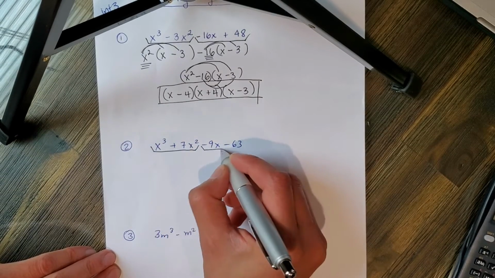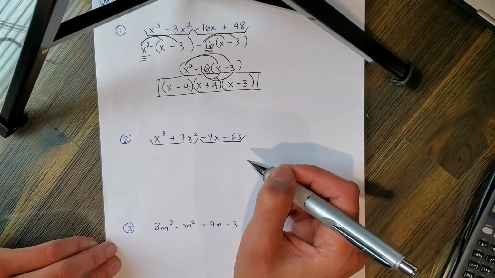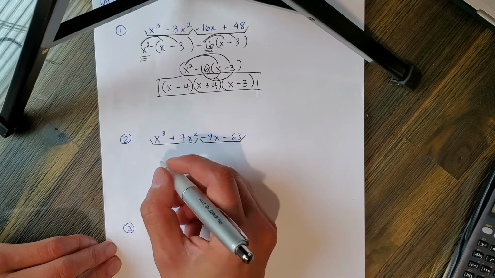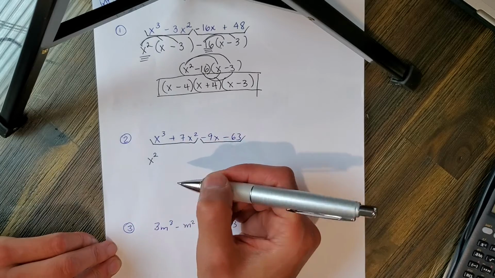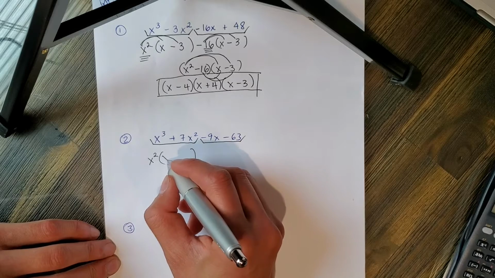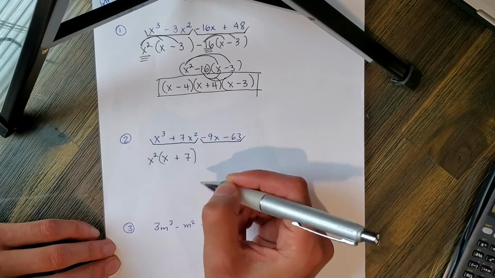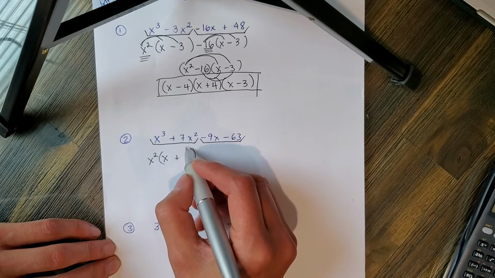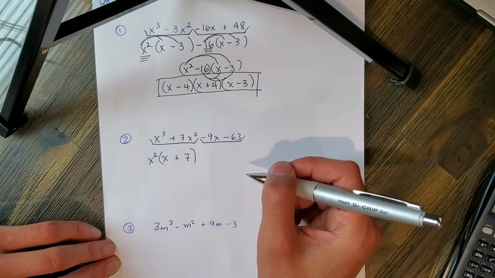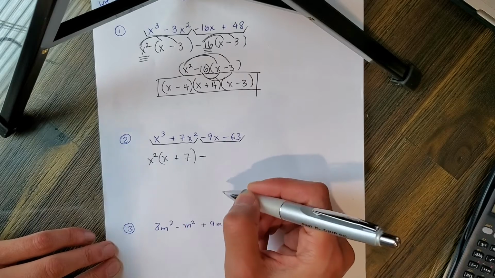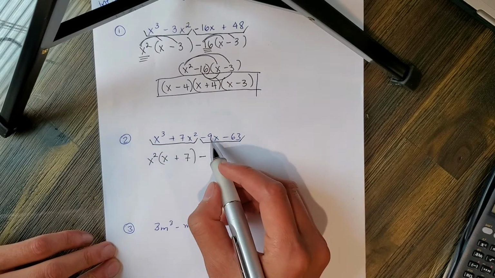Group them with the first two and then the last two, and then let's go ahead and factor. Again, we have x cubed and x squared, so let's factor an x squared out. That's all they have in common. And so what's left? I'm left with x plus 7. Notice if you distribute, x squared times x, you get x cubed. X squared times 7 is 7x squared. Again, remember, if you have a negative at the beginning of the next two, you've got to factor out a negative. What about 9 and 63?